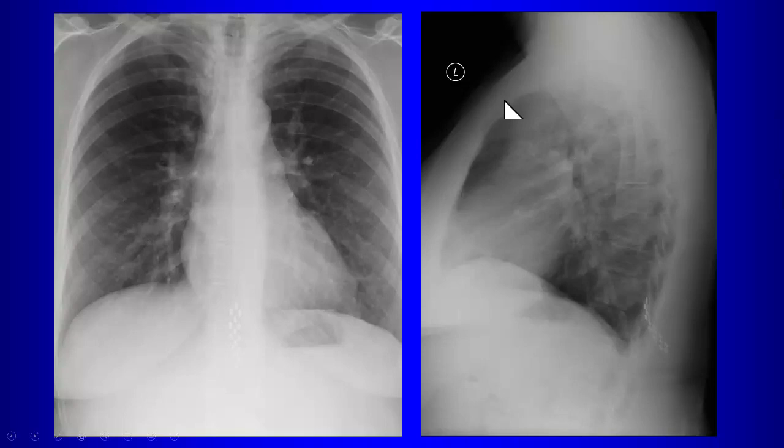That's pretty good. This patient has a subcarinal mass. Why do you think there's a subcarinal mass? I kind of see some bulging at the AP window. Well, the AP window's pretty good here.